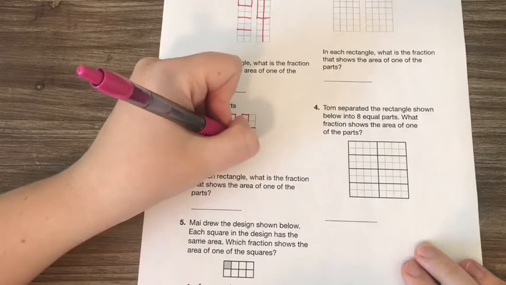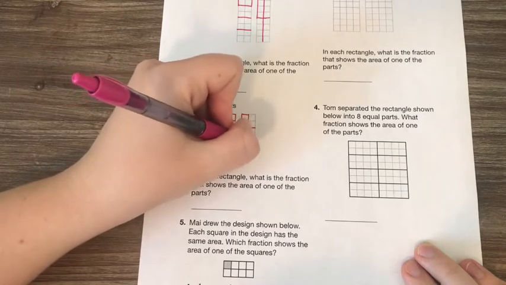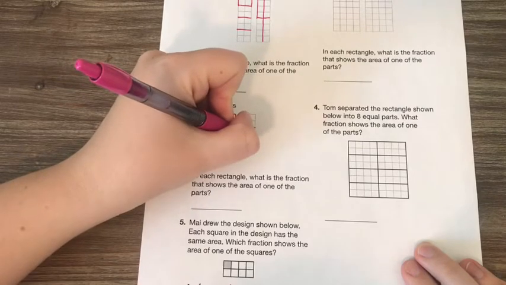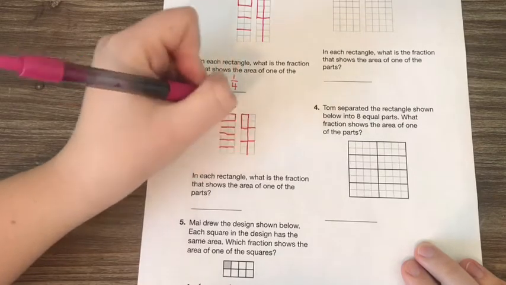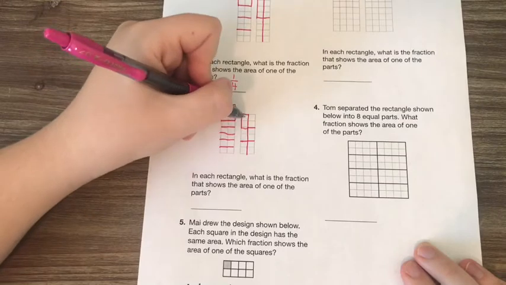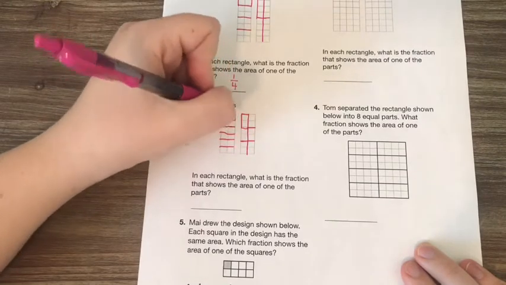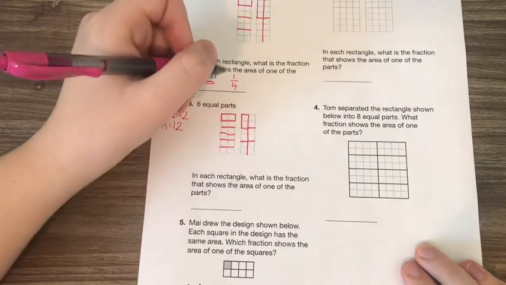I would divide these again because now there are 8 squares. Now I have 4. I divide those into 2 equal parts. So all of these parts still have 2 square units, but it just looks a little different.